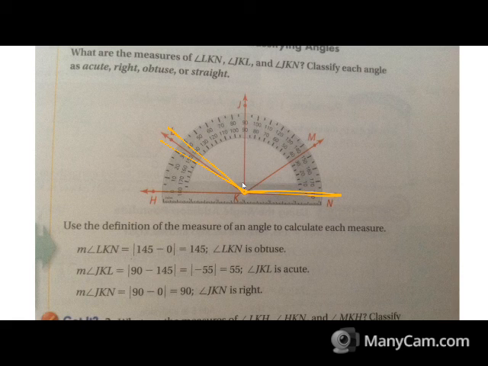Let's look at it. It goes from 0 to L, 145. So remember we do 145 because L is the first one, minus 0, and therefore you get 145. Since it's more than 90, it's obtuse. It's more than 90 but less than 180. Alright, now let's look at angle JKL.